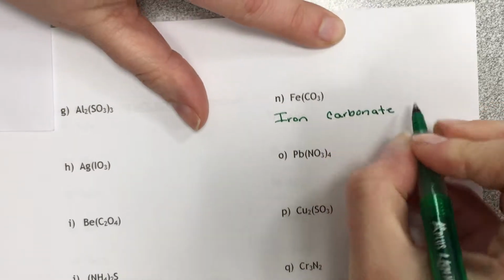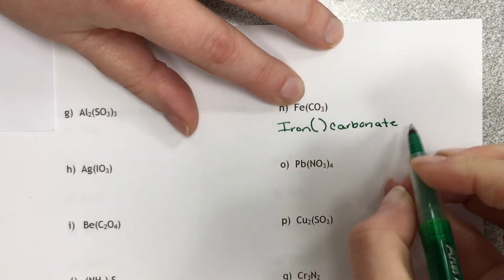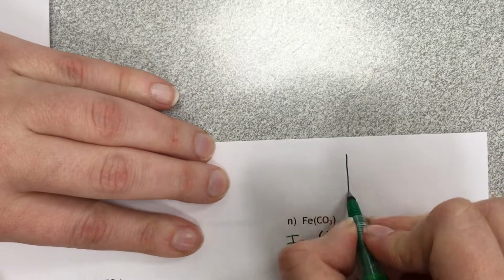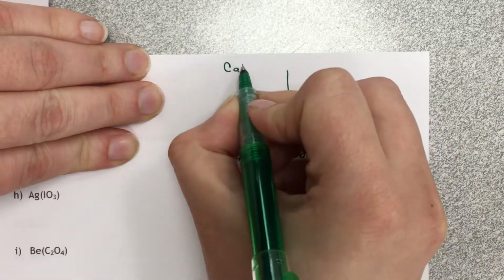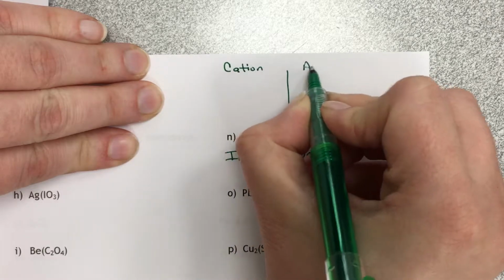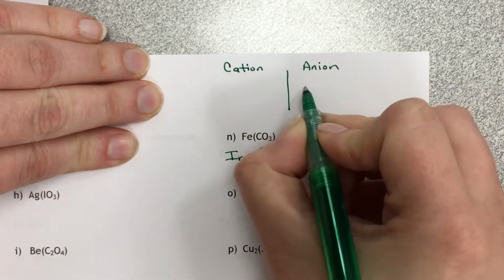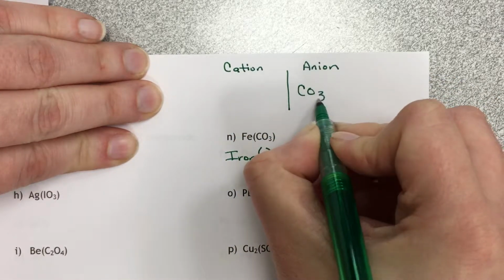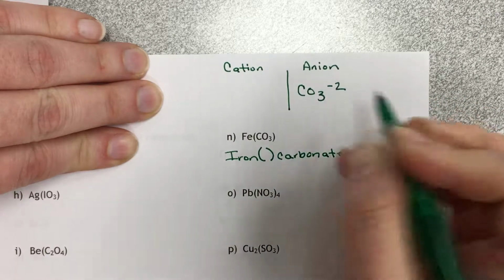And the only thing you need to do now is your Roman numerals. So carbonate is a -2 charge, so we have our cation side and you have your anion side. Okay, so we have CO3 with a -2 charge.